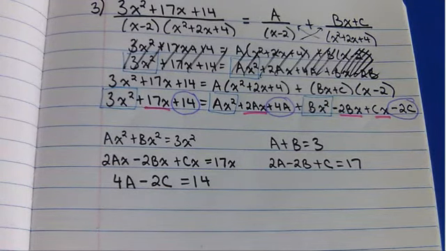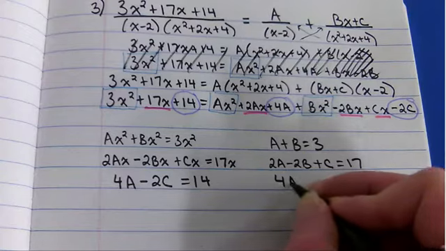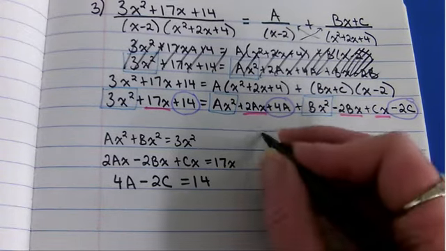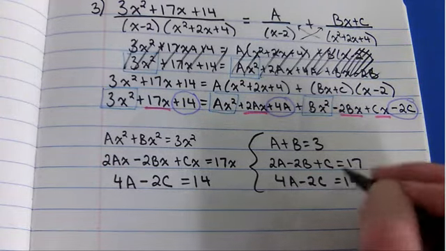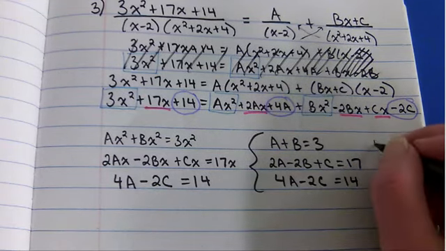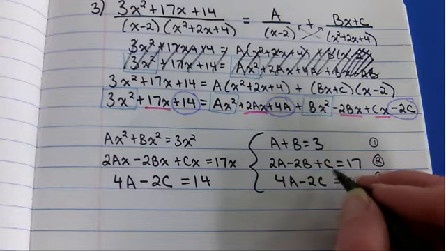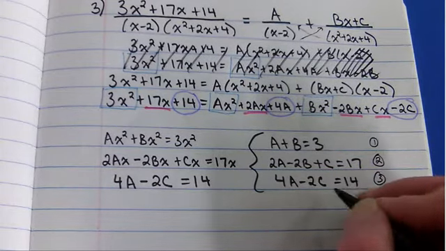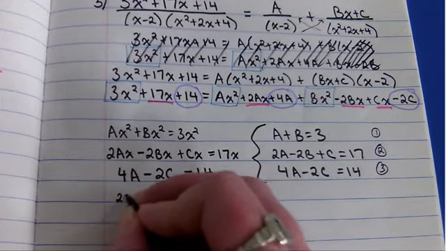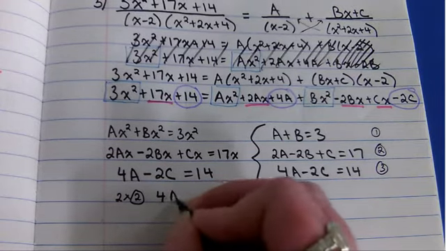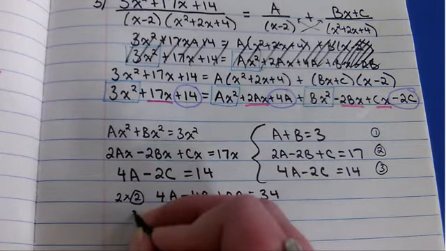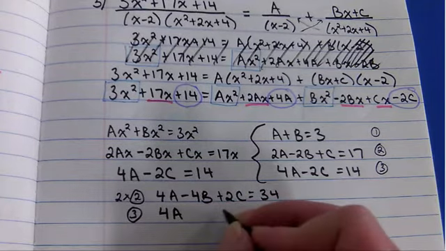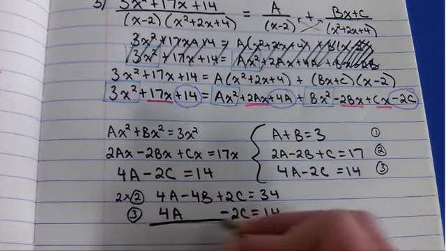So I need to solve this system. Well, we have something interesting here because this one doesn't have a c and this one doesn't have a b. So I'm going to add these two together to get rid of c. So here's equation 1, 2, 3. I'm going to do 2 times equation 2, make that a 2c, and add it with equation 3. So 2 times equation 2 would give me 4a minus 4b plus 2c equals 34. Then I'm going to take equation 3. And I'm going to add those together.